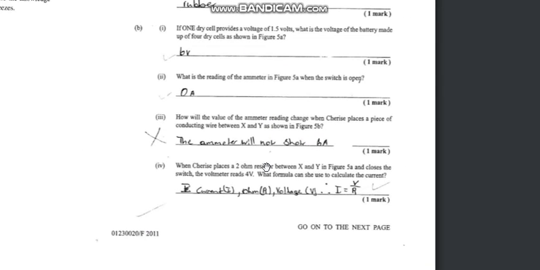Alright. Number 4 says, when Cherise places a 2 ohm resistance between X and Y, the figure 5A closes the switch, and the voltmeter reads 4 volts. What formula can she use to calculate the current?